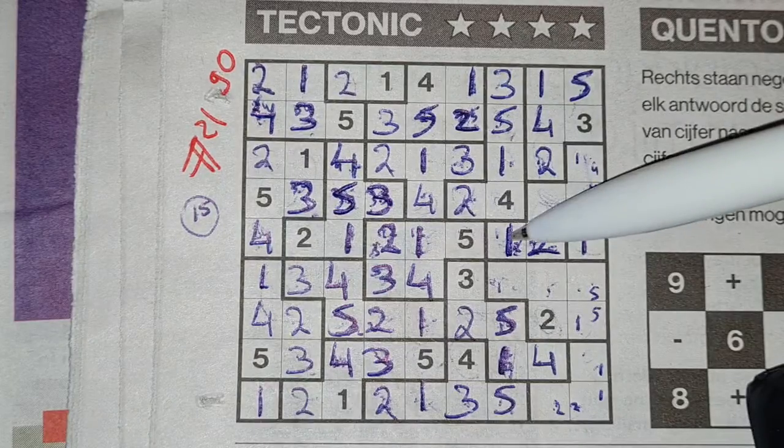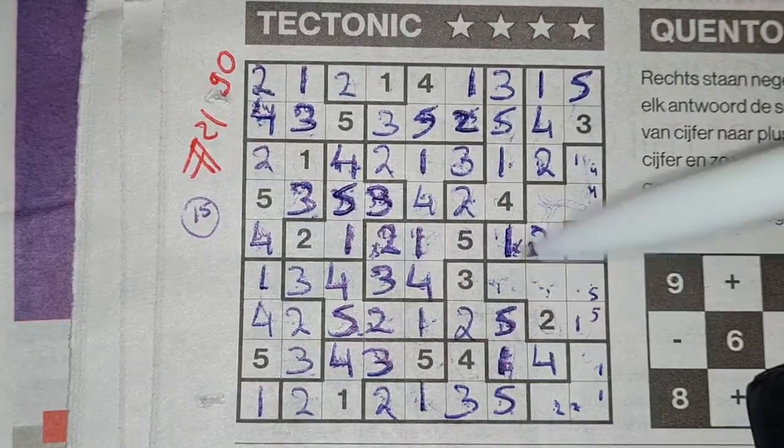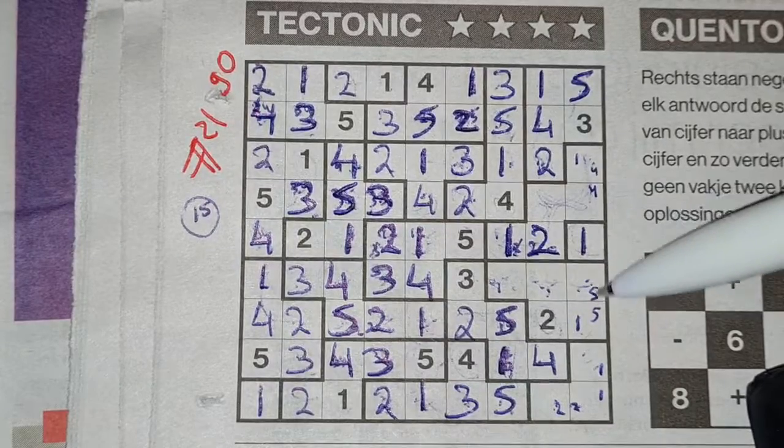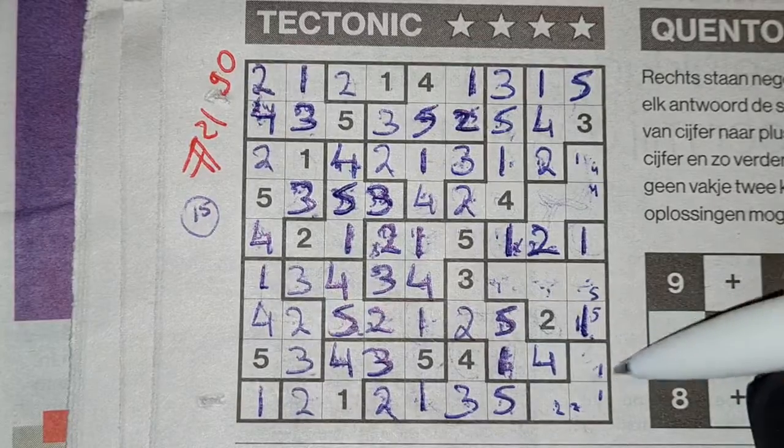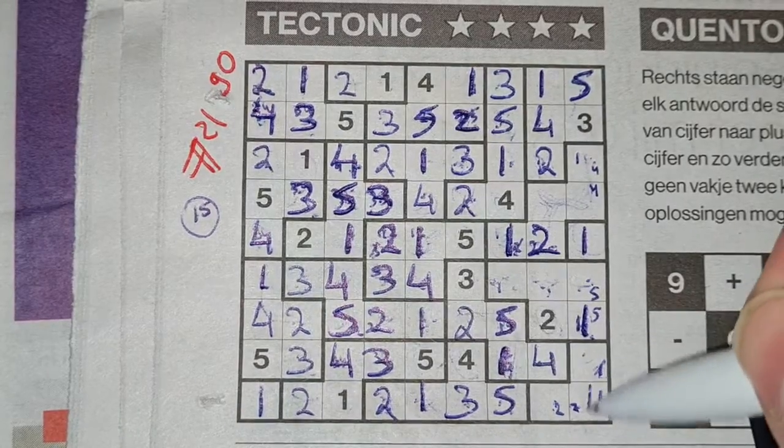Alright. So now we have a 1 here. So those 2 boxes cannot be a 1. These 2 boxes cannot be 1. So 1 box left for the 1 should be here. Now we have a 1 here. So this cannot be 1 anymore. So 1 box left for the 1 should be there.